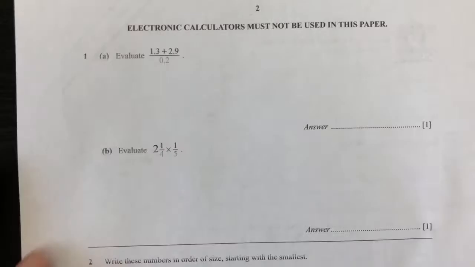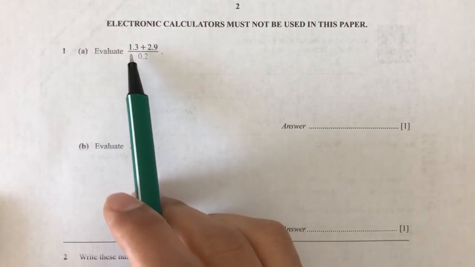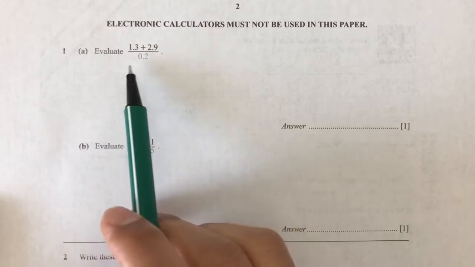Today we are going to do the paper 1 of June 2015 of Math O-Level. Question number 1 is a fraction question, as you can see. Part A: evaluate 1.3 plus 2.9 divided by 0.2.